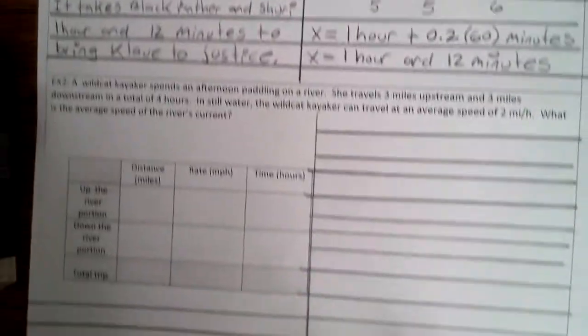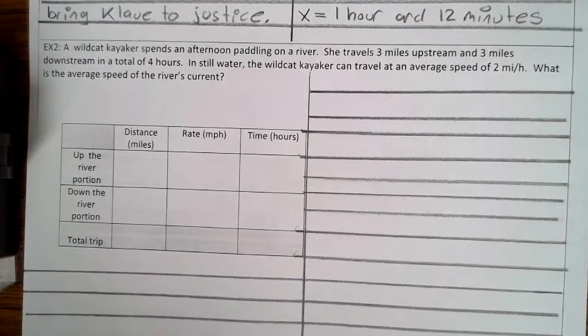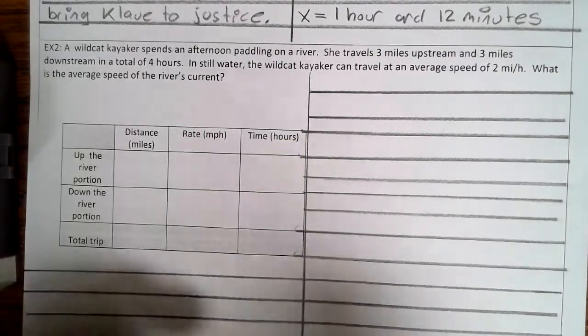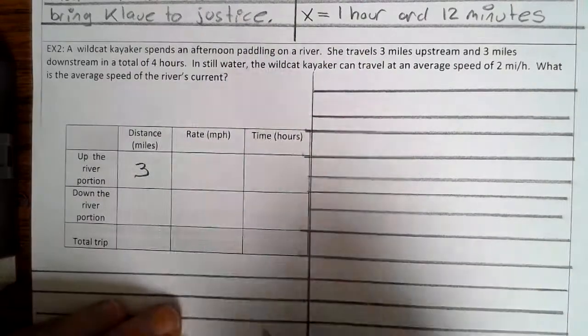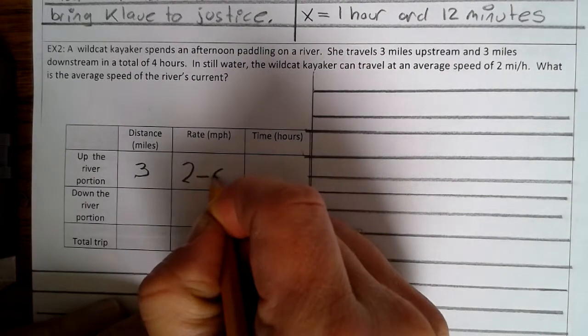All right, a wildcat kayaker spends an afternoon paddling on a river. She travels 3 miles upstream and 3 miles downstream in a total of 4 hours. In still water, the wildcat kayaker can travel at an average speed of 2 miles per hour. What is the average speed of the river's current? So the distance is 3 miles. The rate is 2 minus the current, because you go slower upriver.